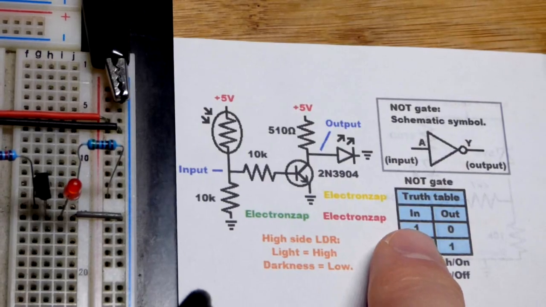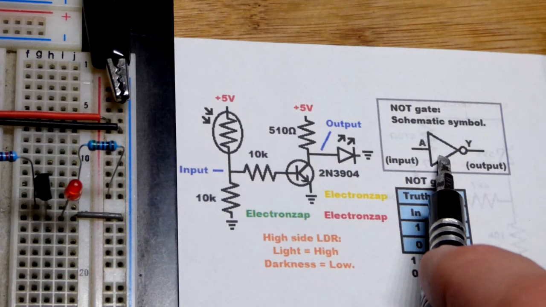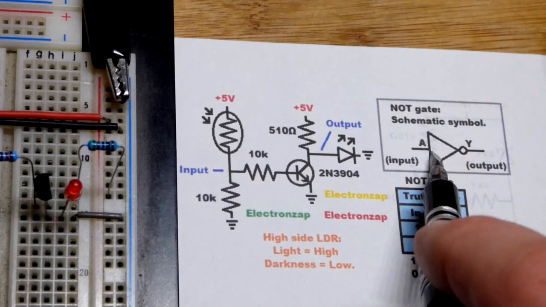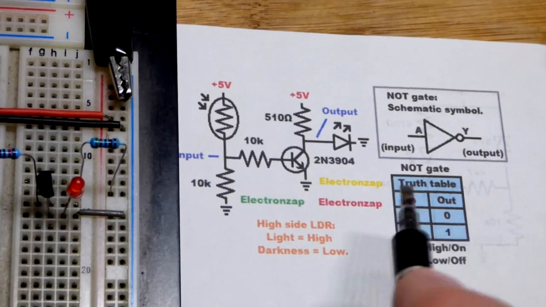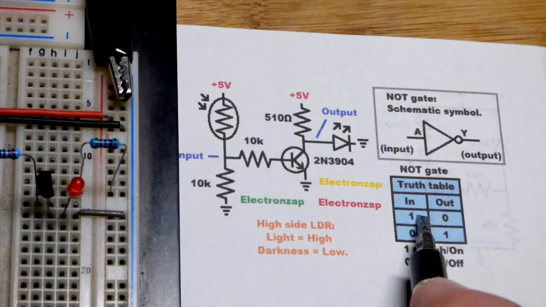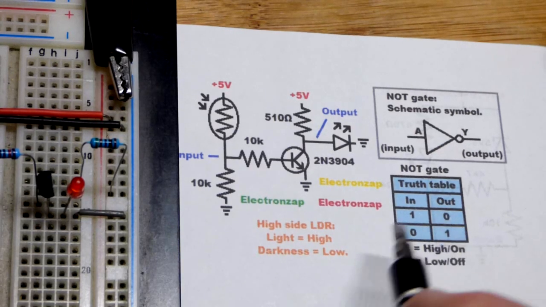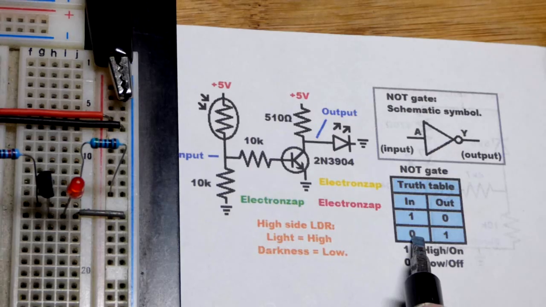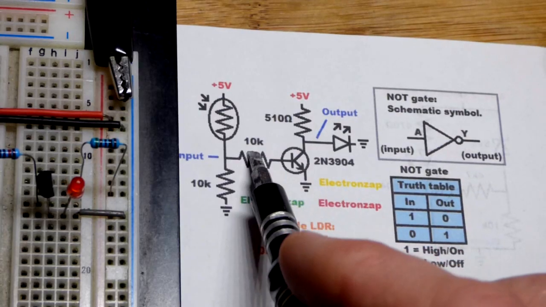I'm using a 2N3904, and there's no Schmitt trigger effect here. We have a fade that kicks in, as we saw. But in any case, when we have enough light, we want a higher voltage at the input, and thus the LED will turn off, basically. The output will go down. And then when it gets darker, we get less base voltage, and the LED gets brighter. And so you can see that here.